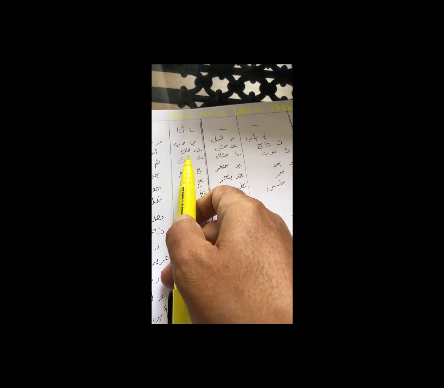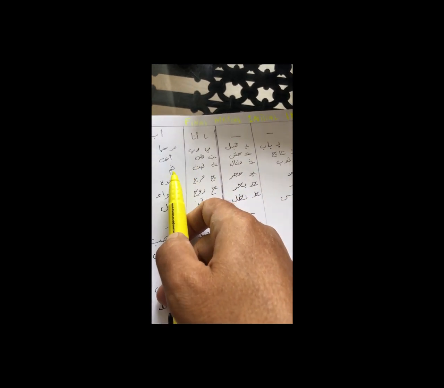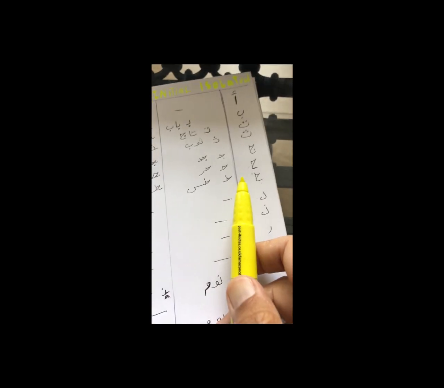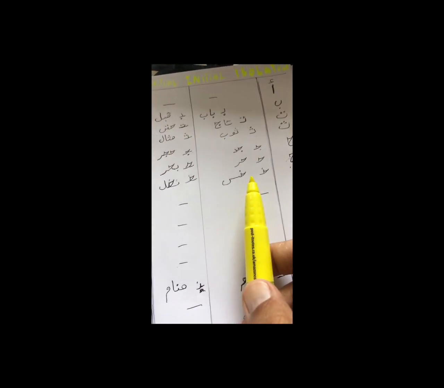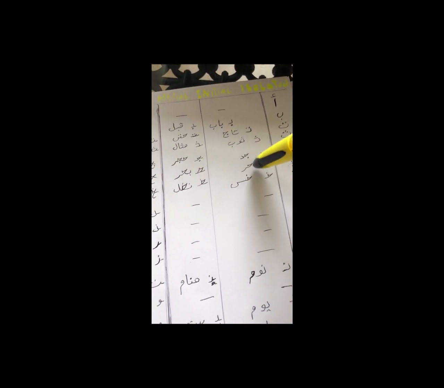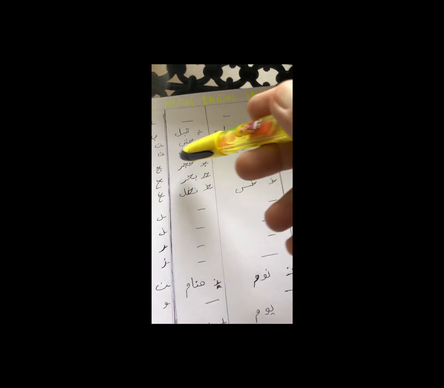in here, Lam, Ba, Tha. Thumma, we took Thumma. Jim, Ha, Kha. As you see, I'm not going to give you all these things again, but I'm giving you examples of how it's written. I want to move on to the next ones.